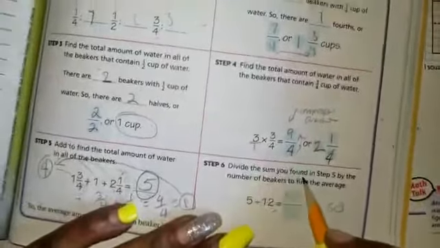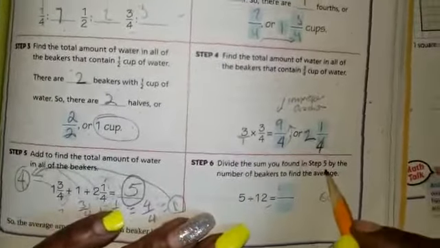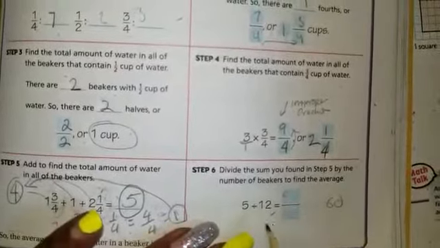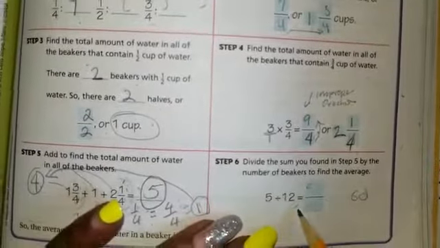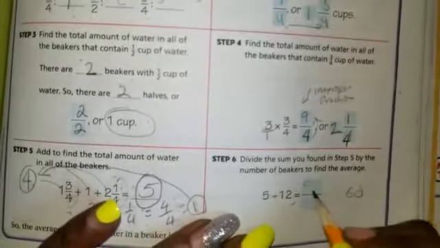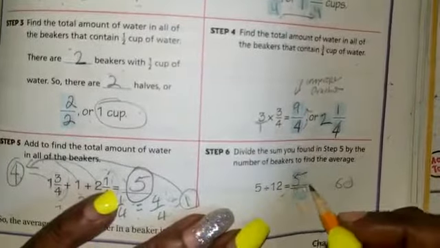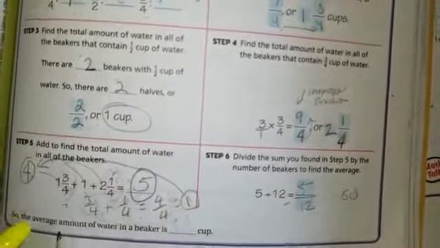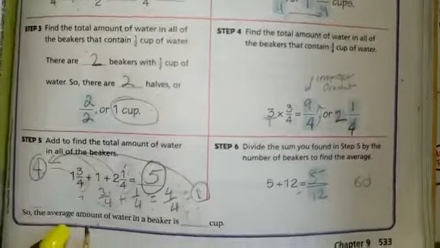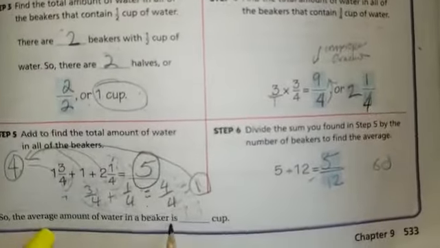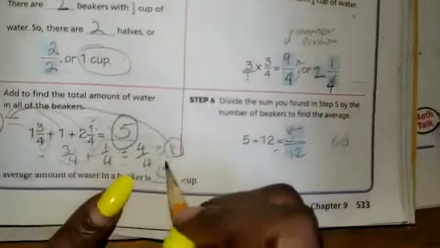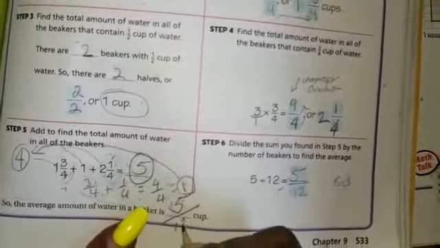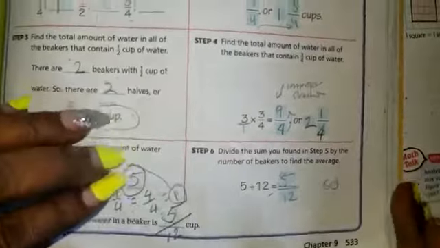Divide the sum you found in step 5 by the number of beakers to find the average. So 5 divided by 12 equals 5 divided by 12. That's all they did here. So the average amount of water in a beaker is 5 over 12 cup. Turn the page.